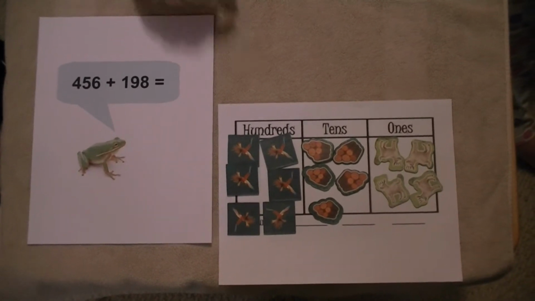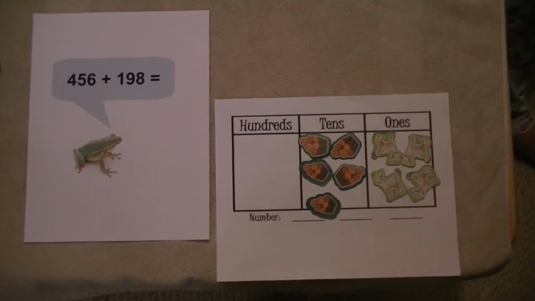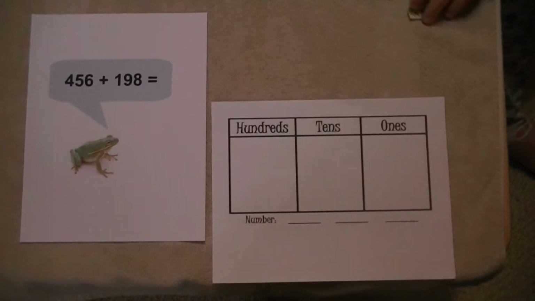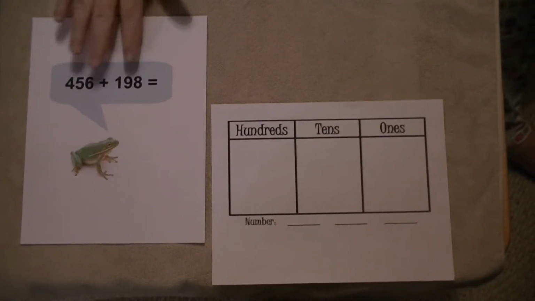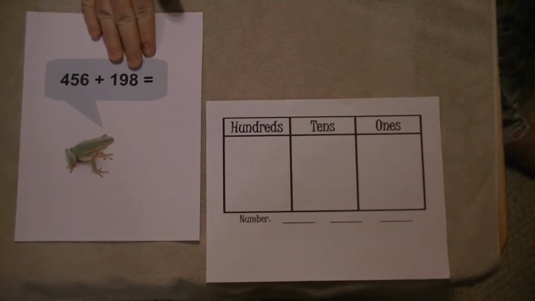Now, algorithm number 5 is very, very similar. In fact, it's so similar that again we start off assuming this goes up to 200.